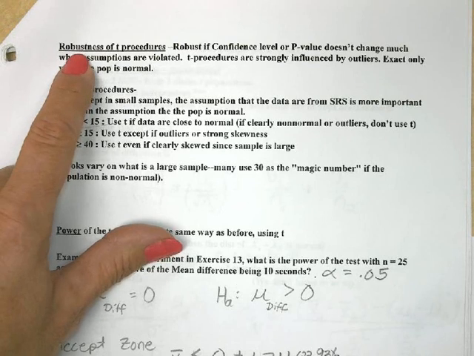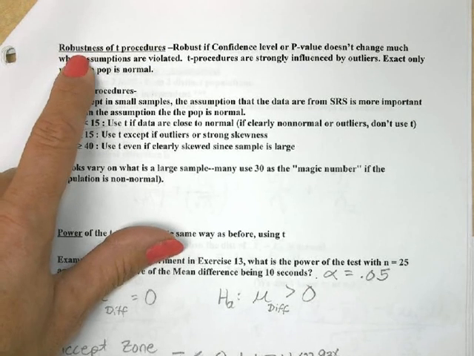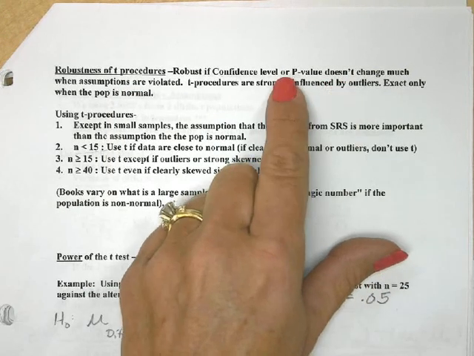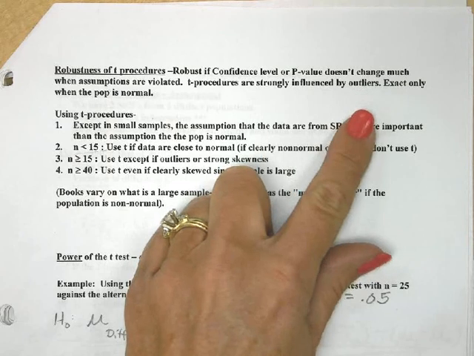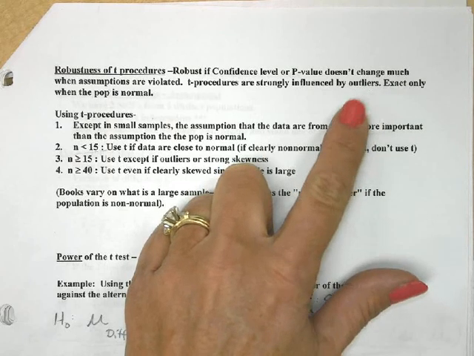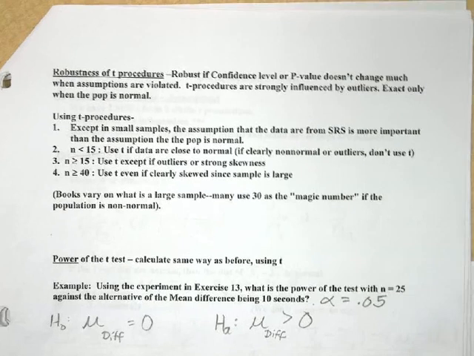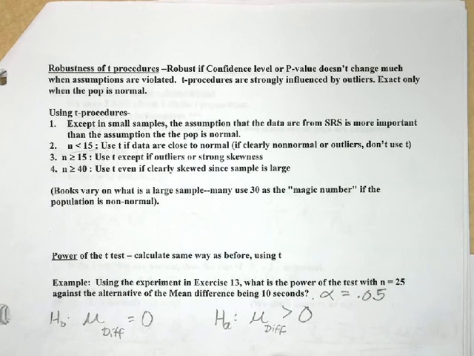Something that's not robust would mean, whoa, if it doesn't look normal as a graph, then don't do the test because it's going to really mess up confidence intervals and hypothesis tests. So if it's robust, that means your results for your p-values and your confidence intervals are not going to vary by much on this test if you don't have exactly normal data. All right, now we're done with section 1.